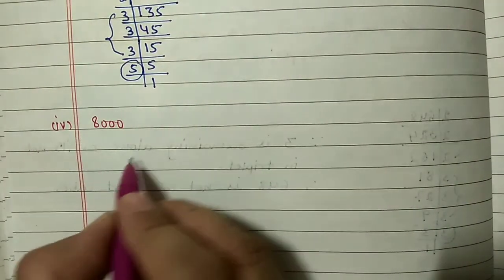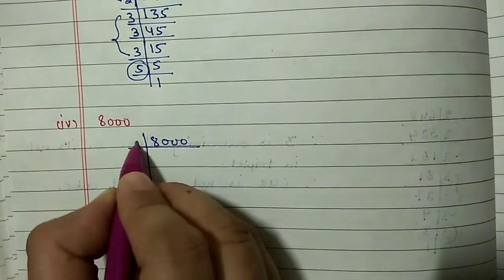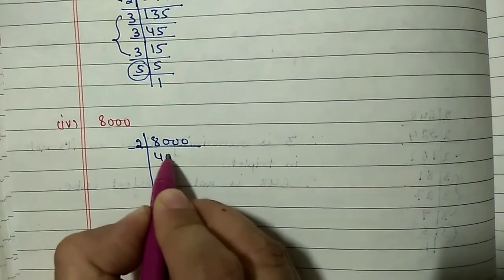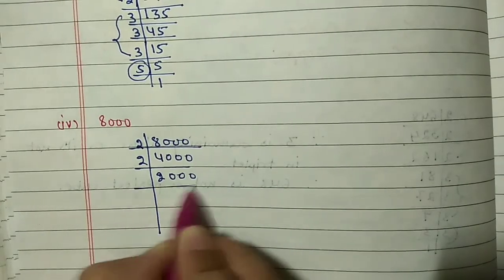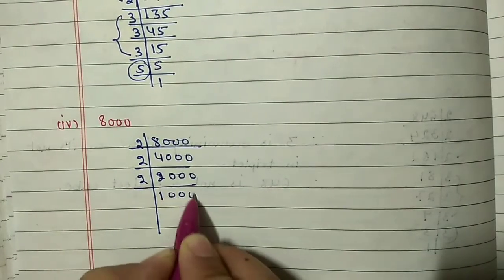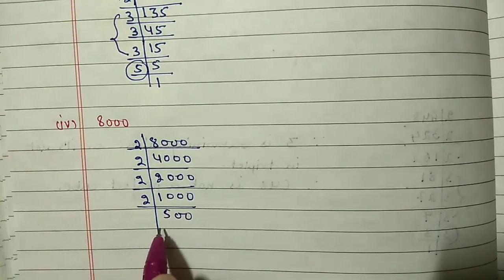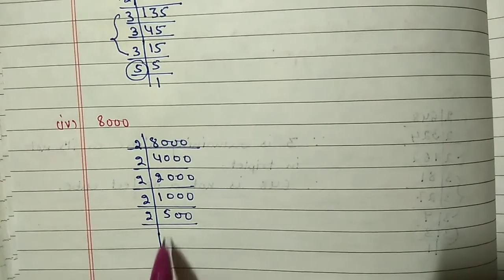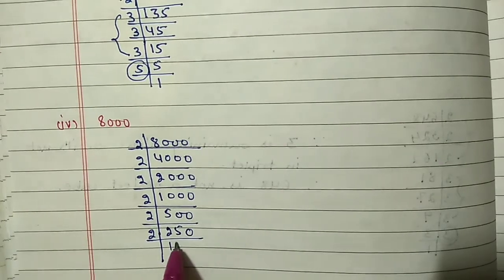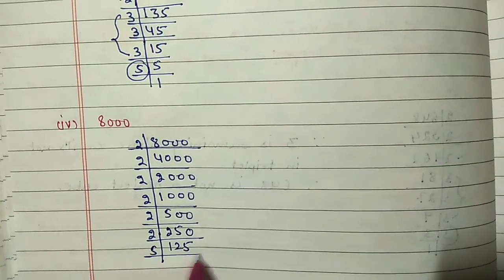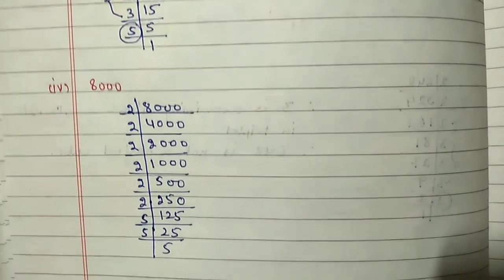Fourth part, 8000. Do the factors of 8000. It will go with 2: 2 4s are 8 and the 0s will be as it is. 2 2s are 4 and again 3 zeros. 2 1s are 2 and 3 zeros. Then it will go again with 2, and these 2 zeros will be as it is. 2 2s are 4 and this third 0. 2 125 times, then it will go with 5: 5 25s are 125, 5 5s are 25 and then 5 1s are 5.